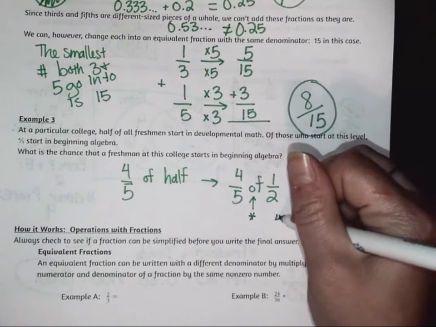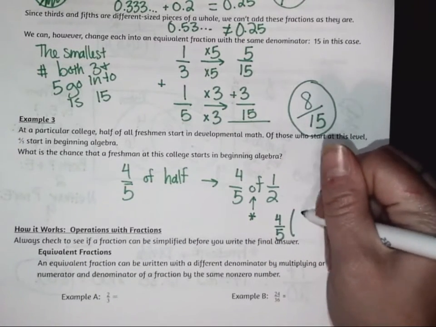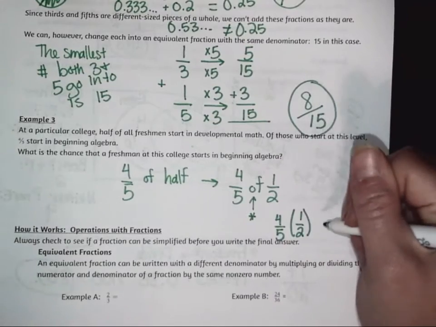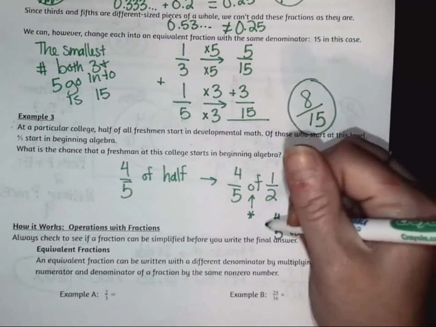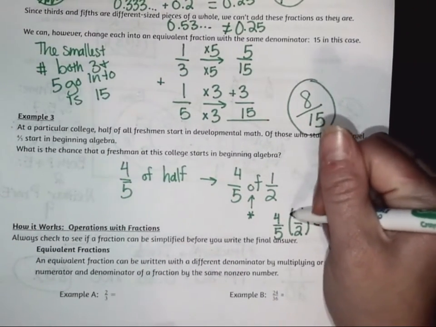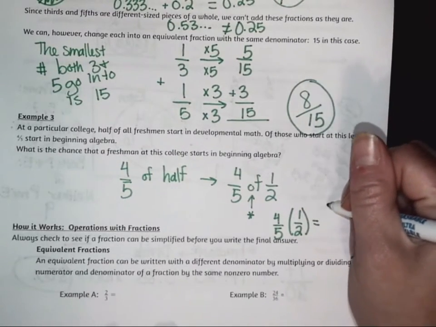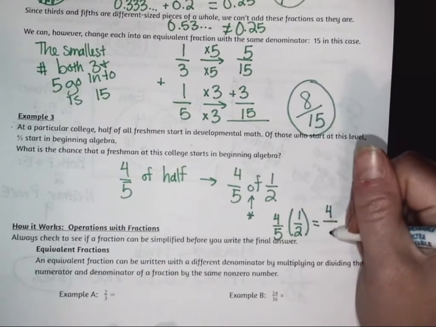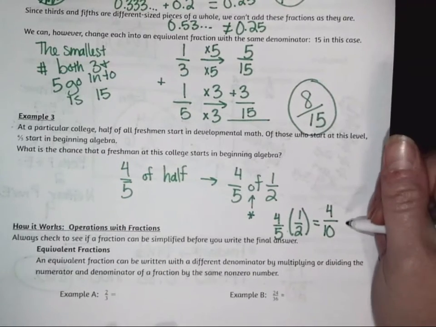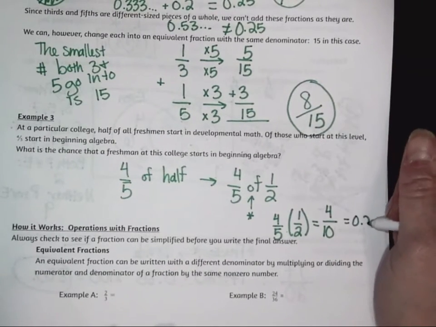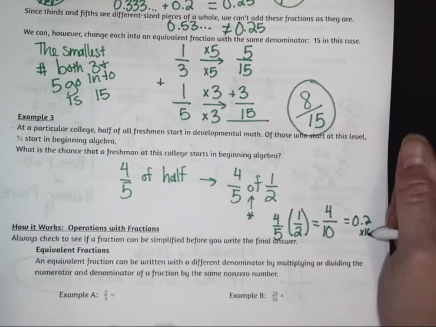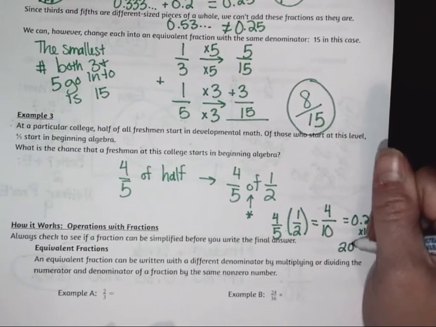Of tells us to multiply, so this means to multiply. So I'm going to do 4/5 times 1/2. When we multiply, we can multiply the top together and the bottom together. So 4 times 1 is 4, 5 times 2 is 10. 4/10 is the same as 0.2, or 20%.